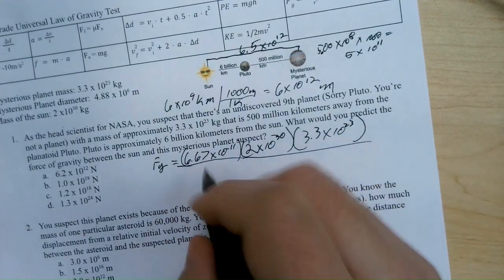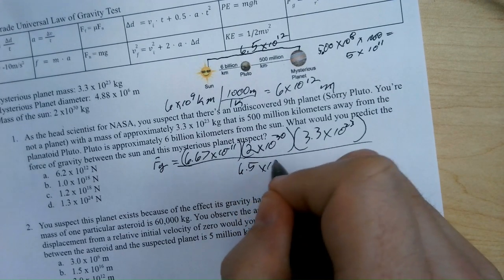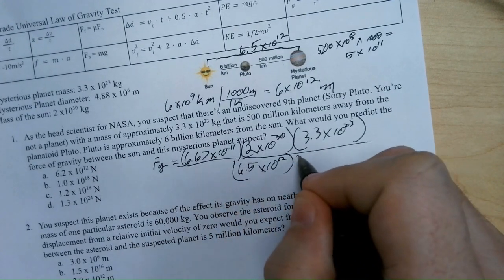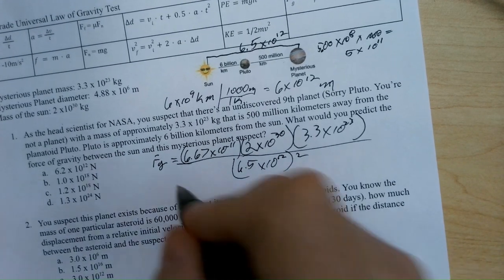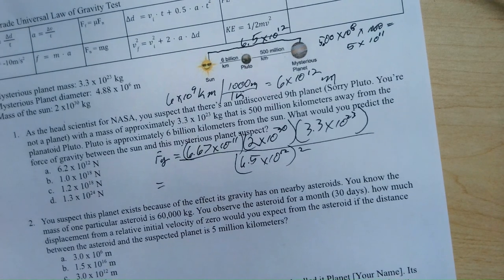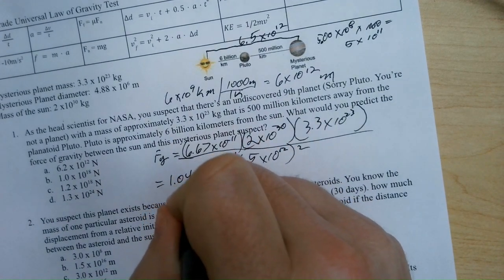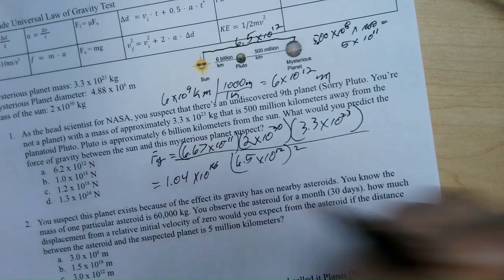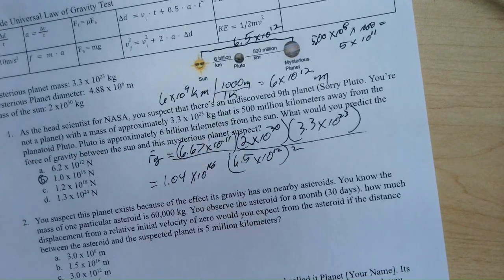And this is all over this 6.5 times 10 to the 12th, squared. When I put that into my calculator, I'm going to get an answer of 1.04 times 10 to the 18th. I'm just going to round that down to 1.0, and this is going to be my answer.